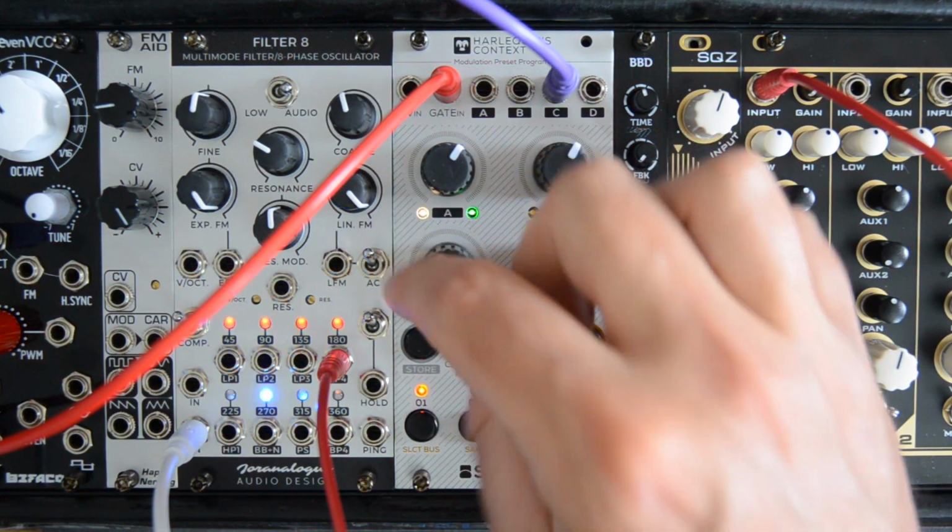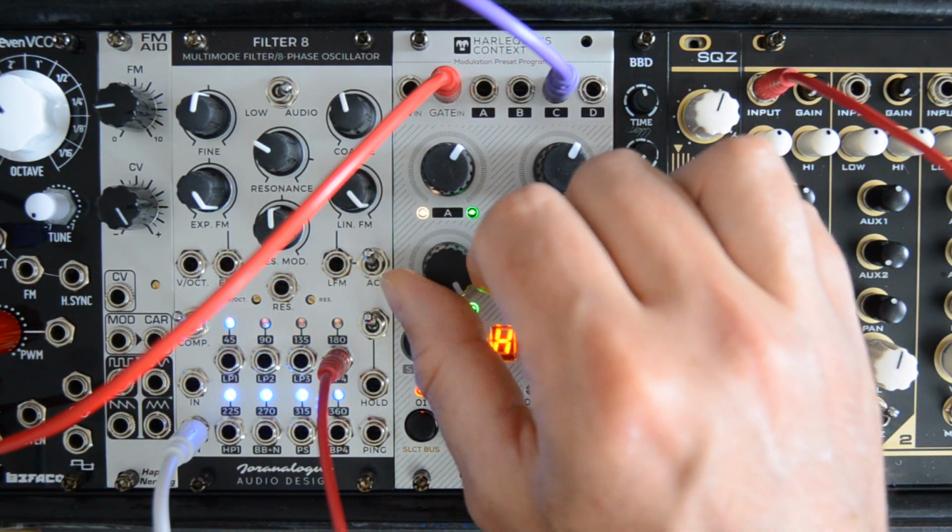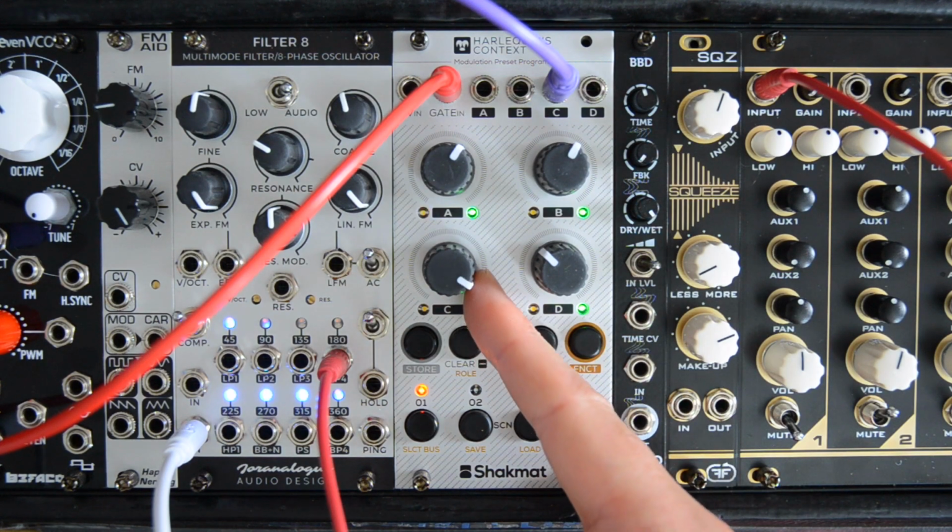It goes from -5 volts to +5 volts of offset.